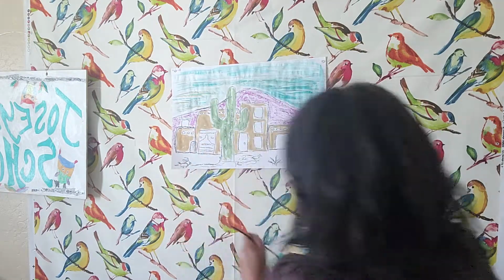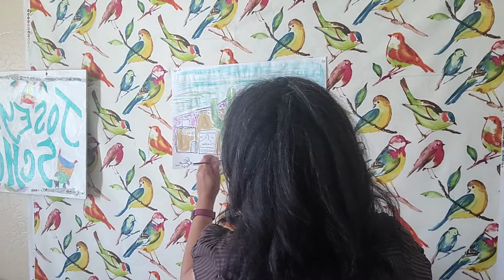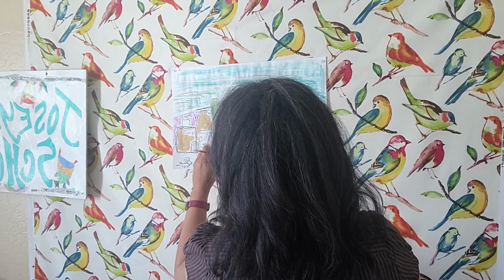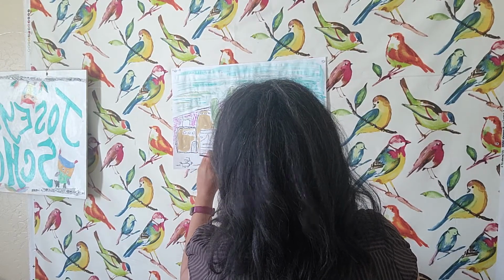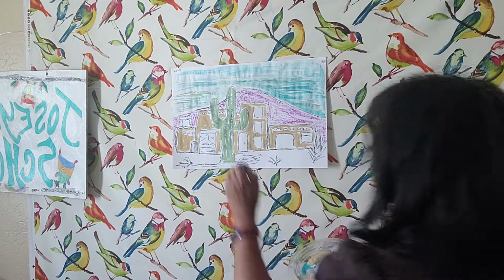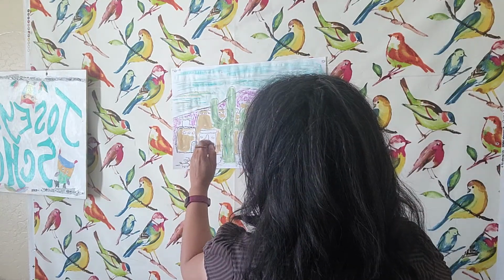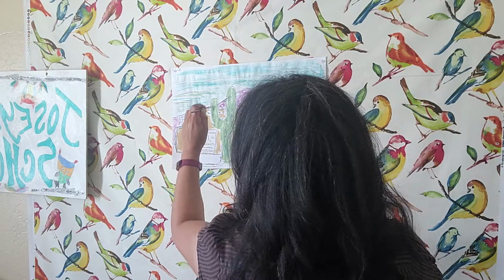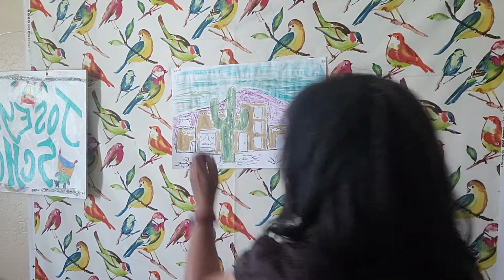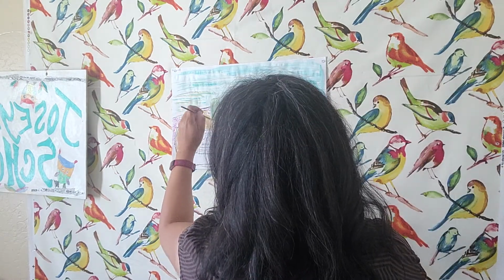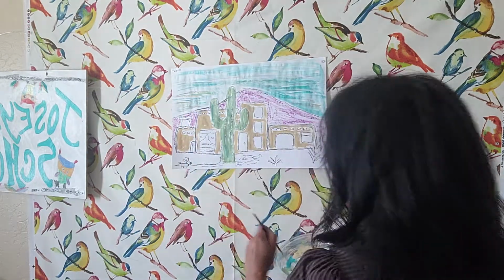Okay. So there we go. And again, using that same theory that I've been using throughout this painting process, I want to add a bit of a blue. So again, it doesn't feel like blue sky, green cactus, brown Adobe home. I really want there to be kind of a sense of it throughout the painting.